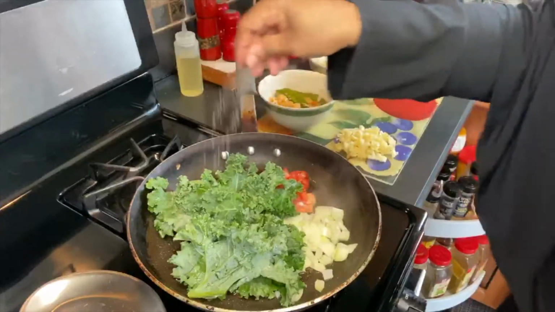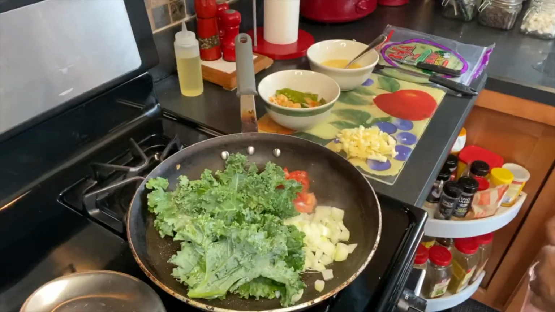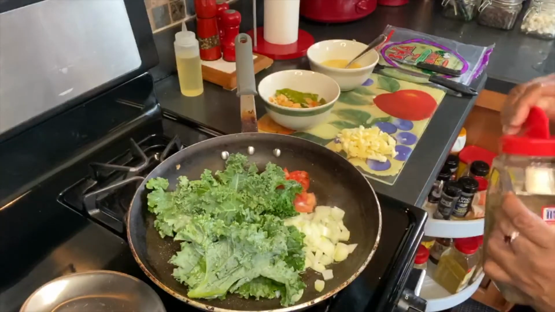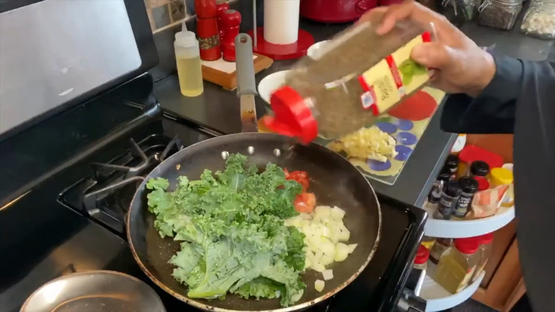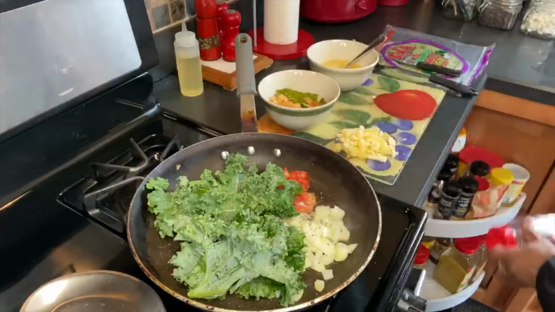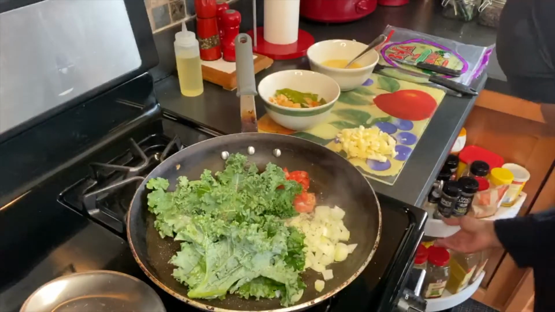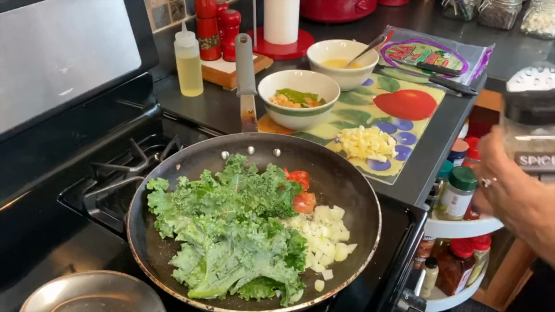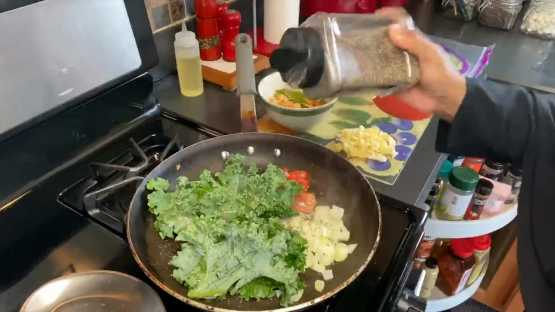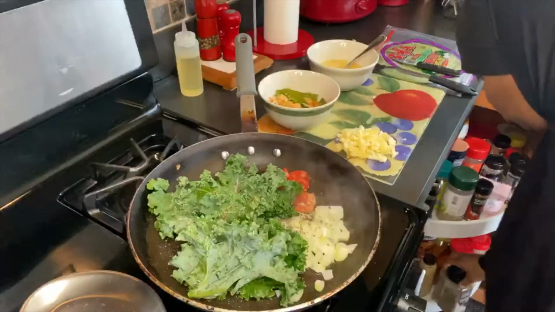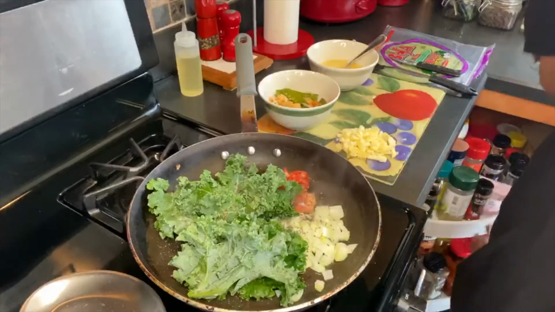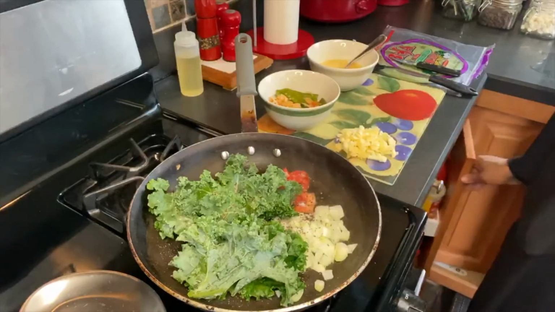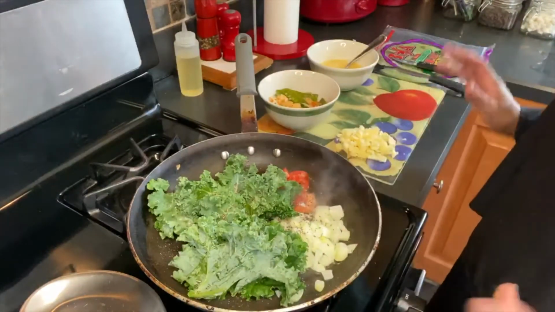I'm sprinkling a little bit of salt. I'm going to put a little bit of basil for flavor. This is all optional. I'm going to use a little bit of black pepper on the veggies. All optional. You season to taste. You put in flavors that you love or that you like to make yourself a very enjoyable breakfast, lunch, dinner meal, period.